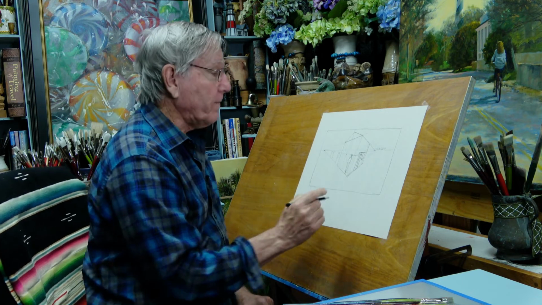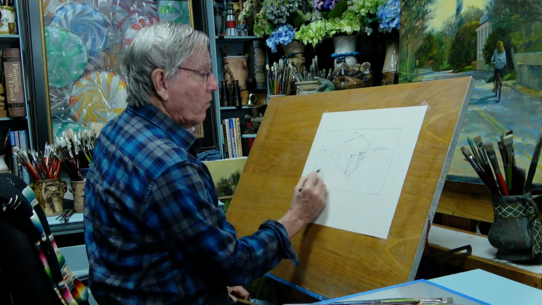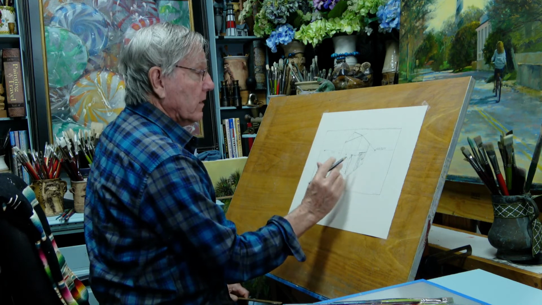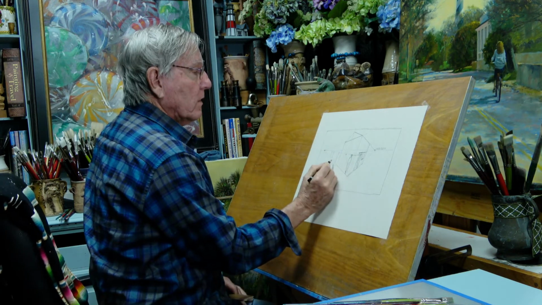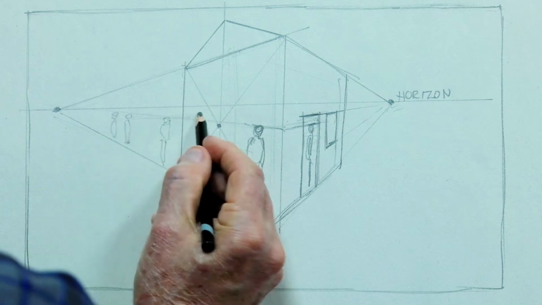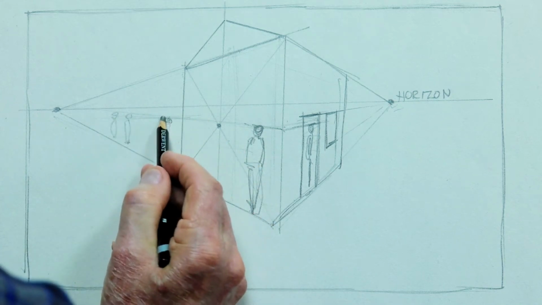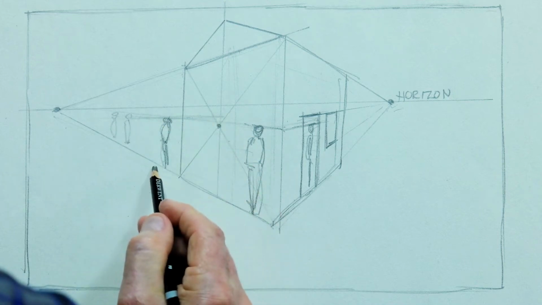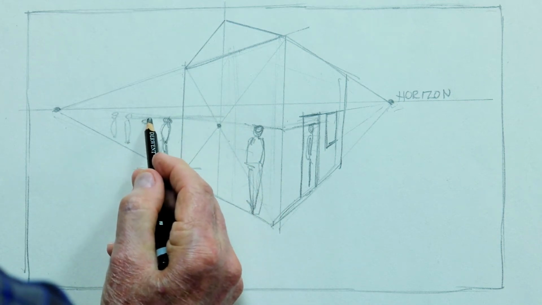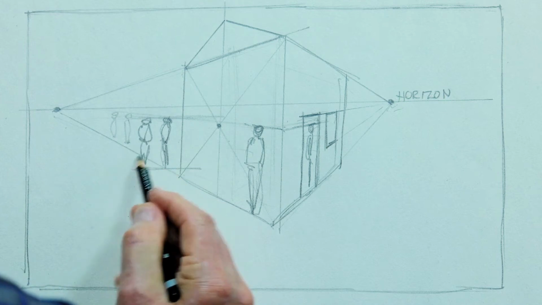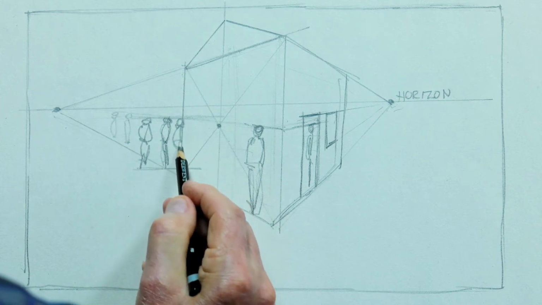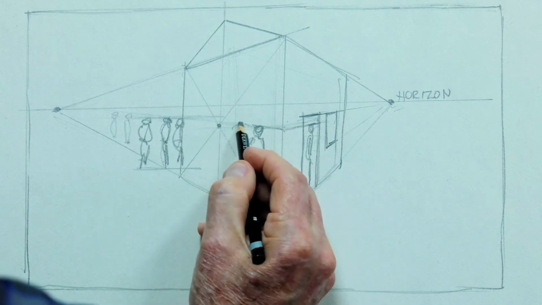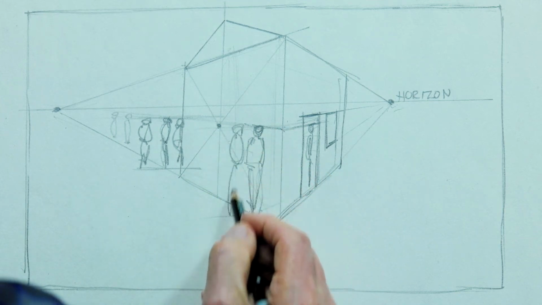But now, say for instance, I want a row of people in a line here, not just going in perspective. I take my line parallel to the horizon. We'll take this figure here. So take this line parallel to the horizon, and you can just add as many as you want. Same here, just parallel to the horizon. And you can put another person in.